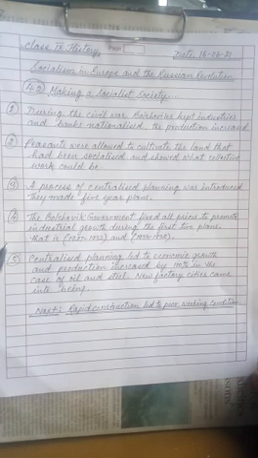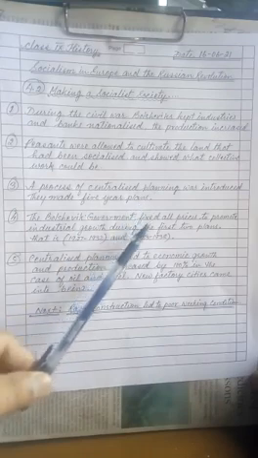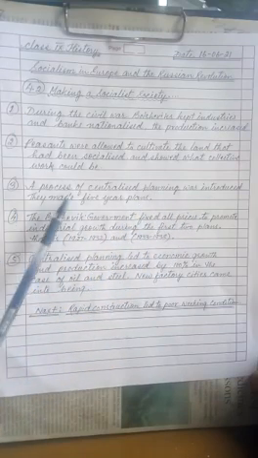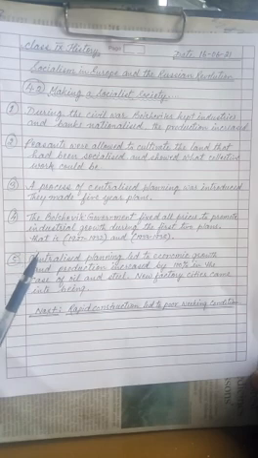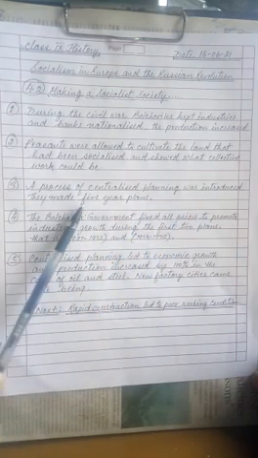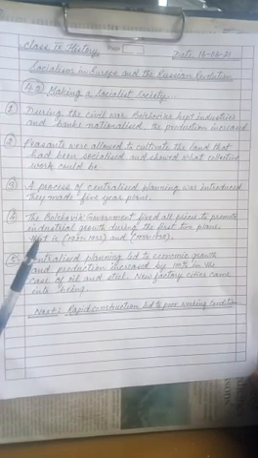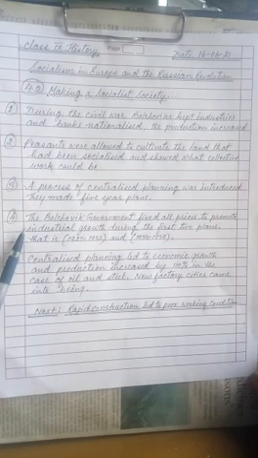Number 3, a process of centralized planning was introduced. Centralized planning means the Bolshevik government was formed and planning was made. It was introduced. They made 5-year plans for the progress of the country. So let's see what else the Bolsheviks did.